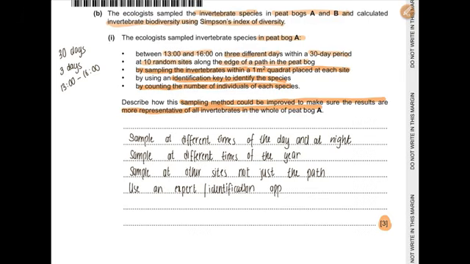So this question asks us, how can we improve our sampling method to make sure that all of the invertebrates are represented? Okay, so if you look at the first point, sample at different times of the day and at night. They're only sampling between 1 o'clock and 4 o'clock. Some invertebrates might come out at night or at different times of the day. So make sure that you're sampling at different times of the day and at night. Sample at different times of the year, not just within a 30-day period, because it may change with seasons, right? Some invertebrates may come out in different seasons.